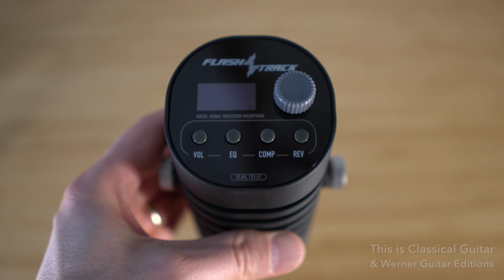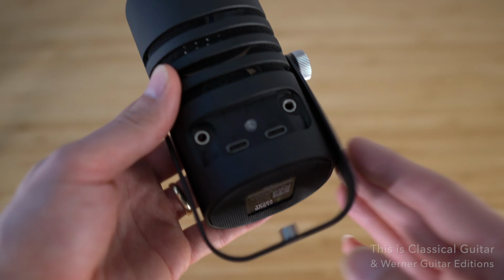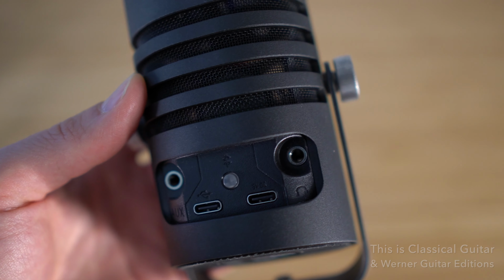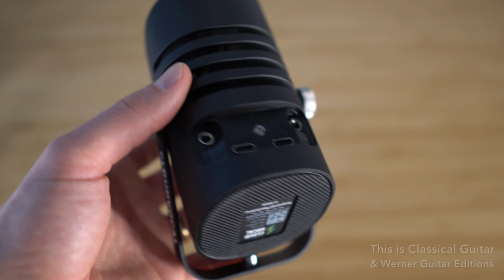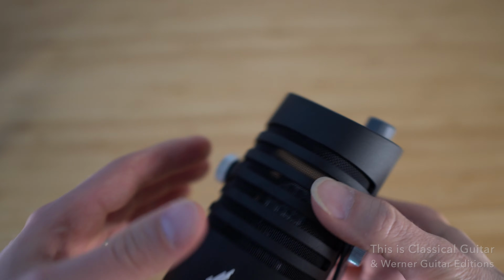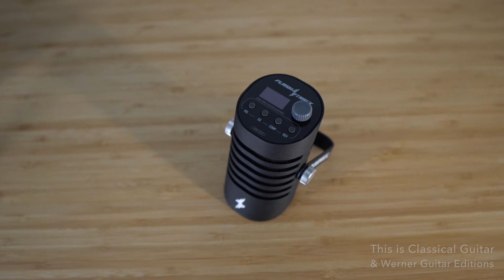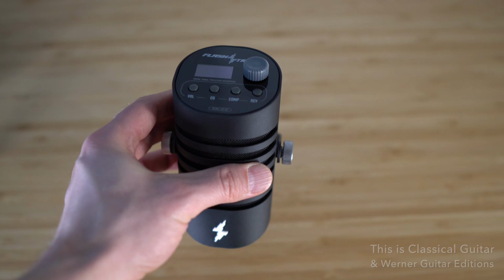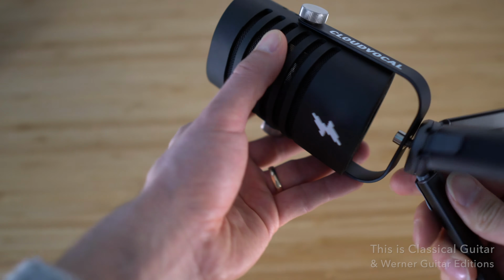So here you can see the FlashTrack up close. It's a very rugged design. Here's the back, with all your inputs. This rubber pad on the bottom is actually great because if you're not using the tripod, you can just place it on your table, which is really convenient for some people probably. That said, putting the tripod on, it's really fast and simple.